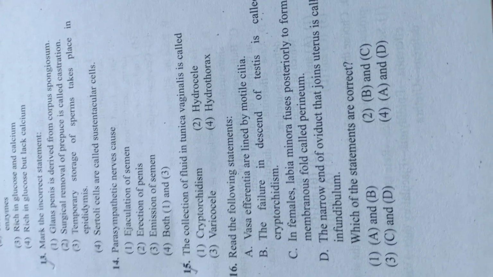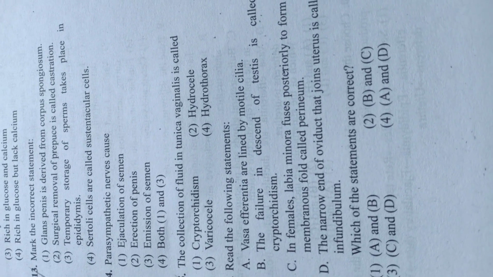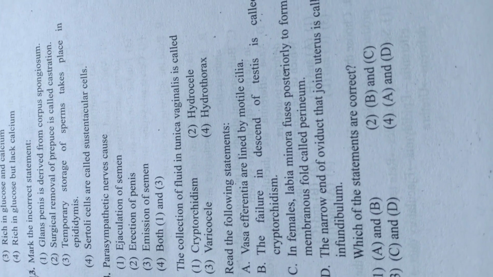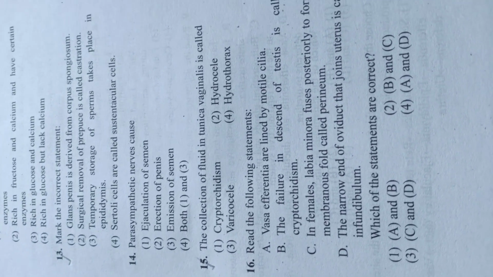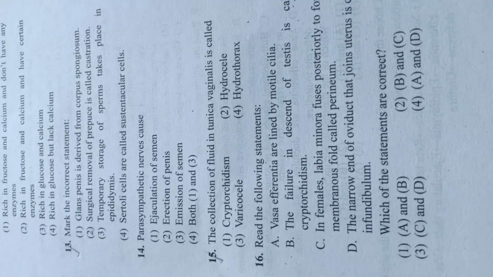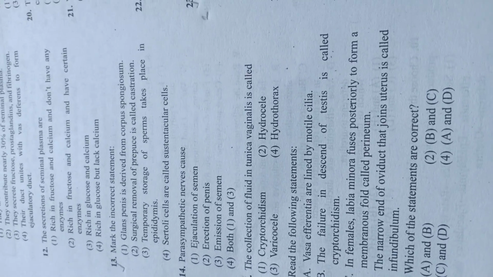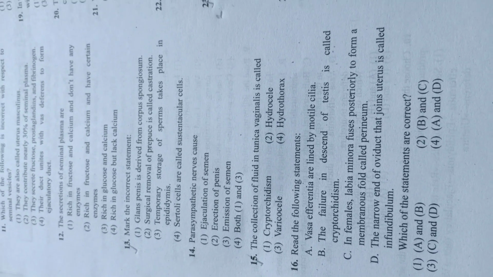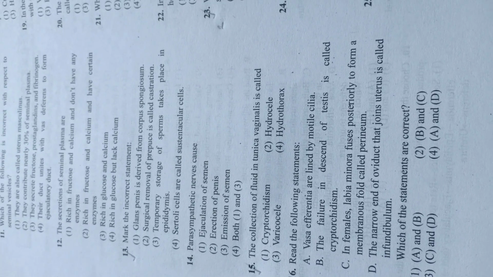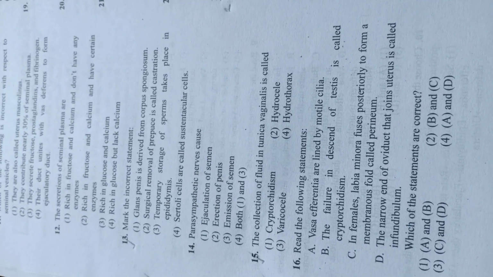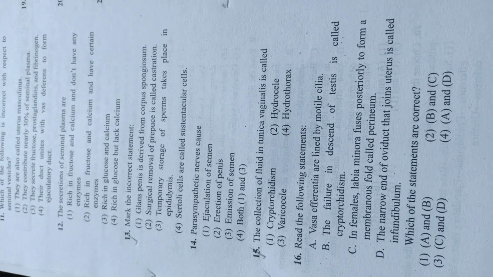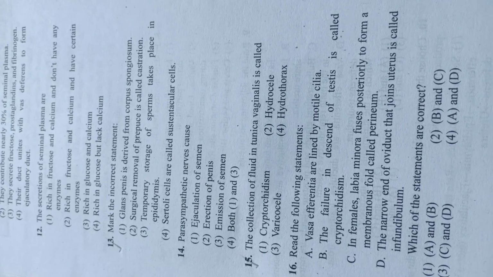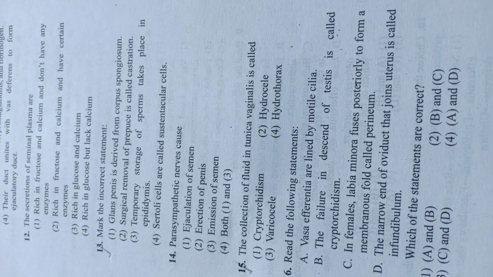Now you see question number 15. The collection of fluid in the tunica vaginalis is called hydrocele. Now let us see the layers present around the testis from outer side to inner side. There are 3 layers around the testis. Outer layer is the tunica vaginalis. Middle layer is the tunica albuginea. Inner layer is the tunica vasculosa. The tunica vasculosa is provided with blood vessels and nerves also.